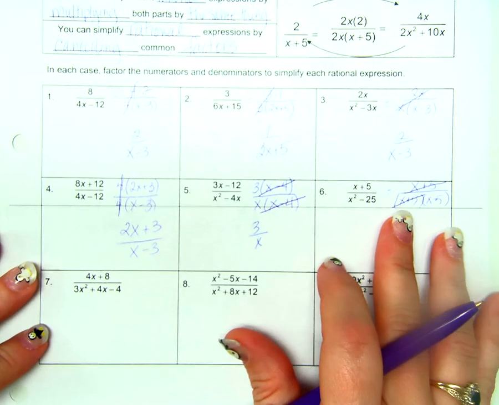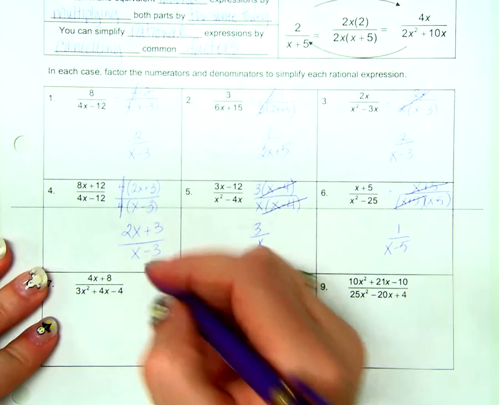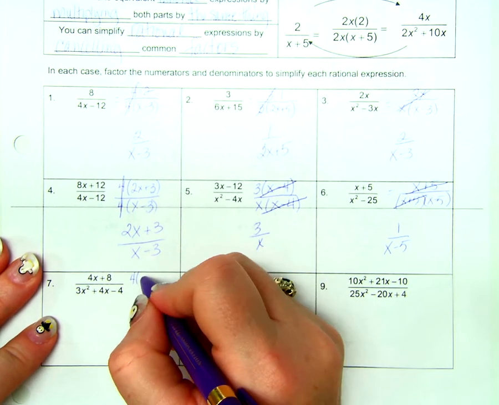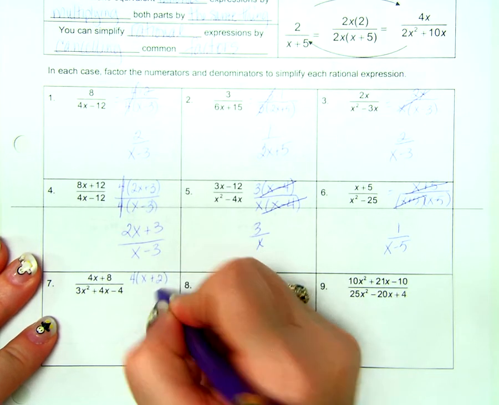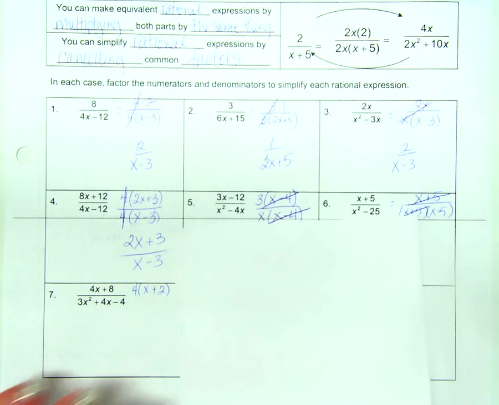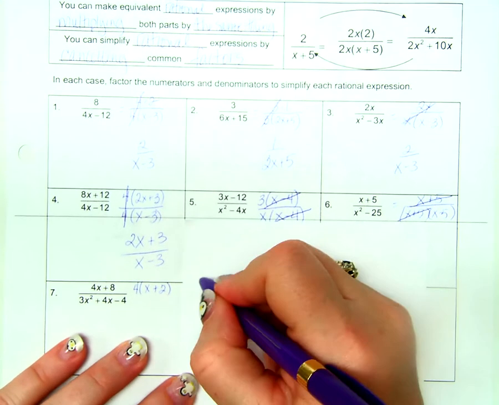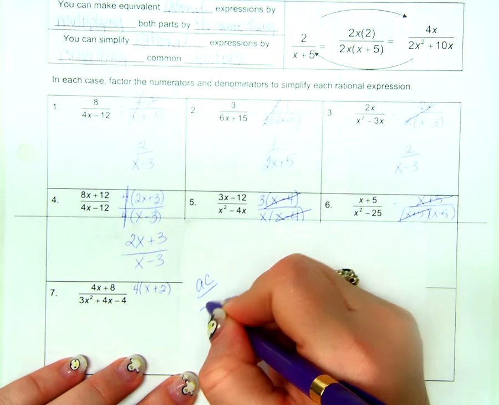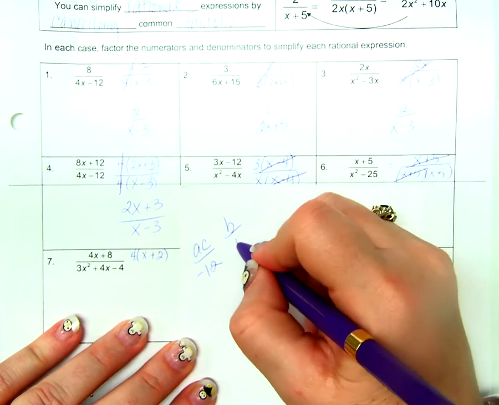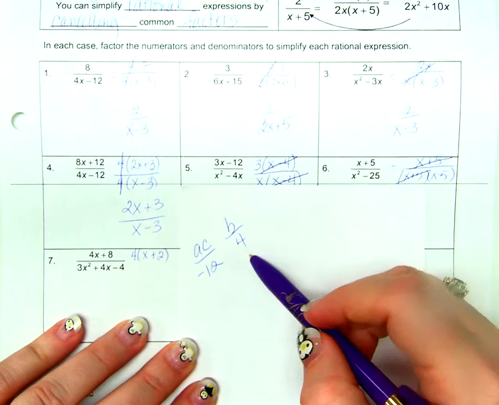Okay, so what about 7? What can I do on 7? Take out a 4 of the numerator. What's left? X plus 2. What about the denominator? Yeah, you can factor that. So we need to say AC is what? Negative 12. And B is what? 4. So what two numbers multiply to be negative 12 and add to be 4?